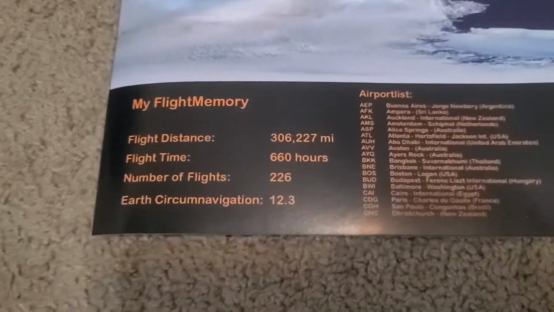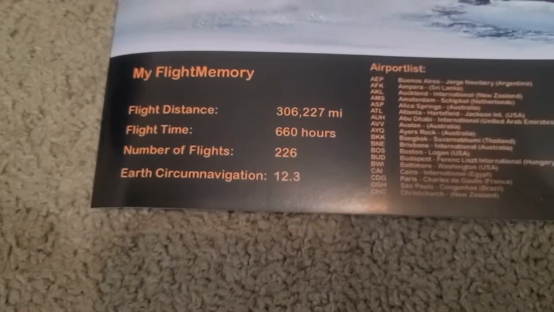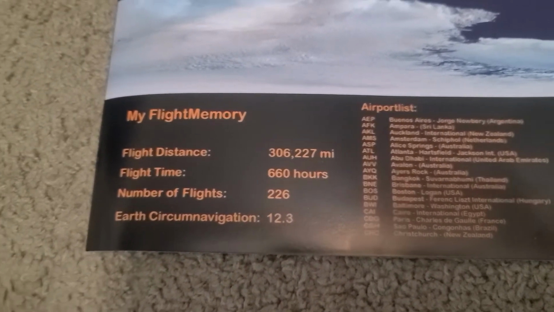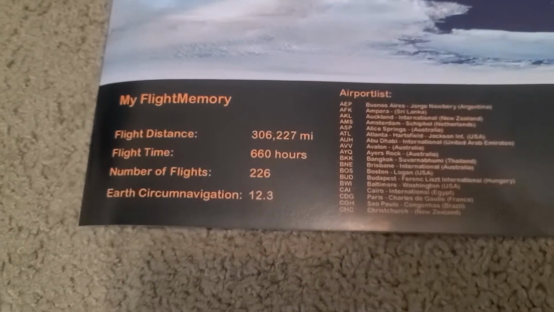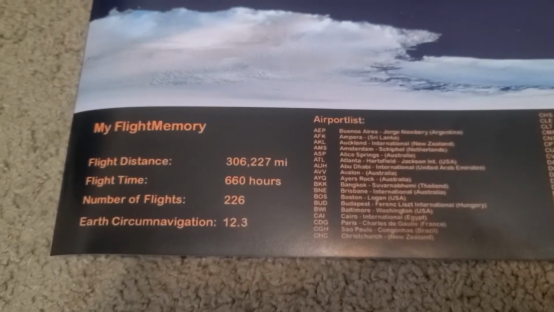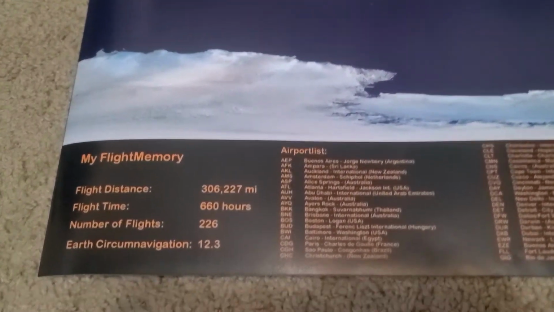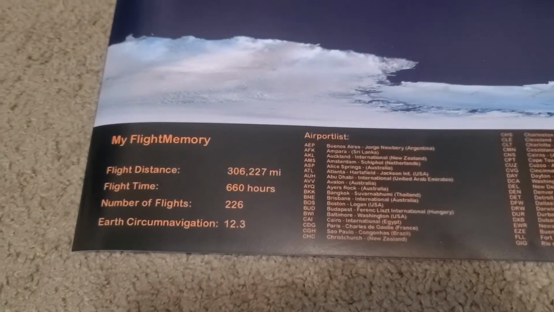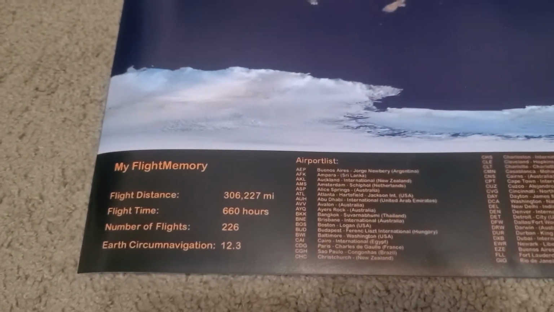I got the flight distance, the flight time, number of flights, and times around the world. Now, these will actually be a little more because this doesn't include my most recent Florida trip in March, but that's just a little chunk. It's got everything international that I've done. Total flights is actually 230 because that Florida trip had 2 flights there, 2 flights back. But this is pretty much everything except that trip.